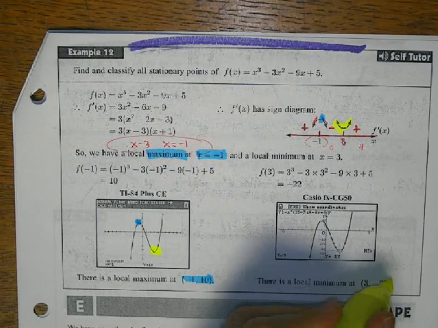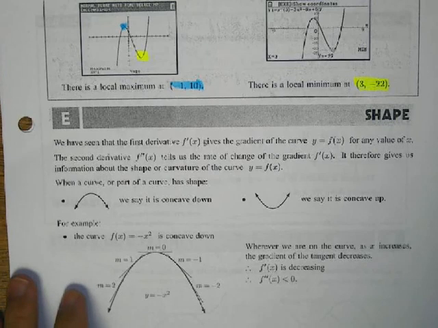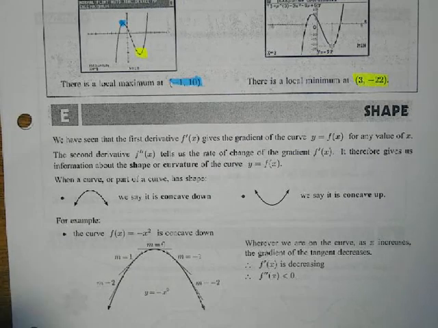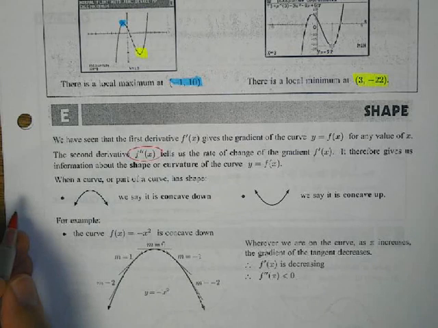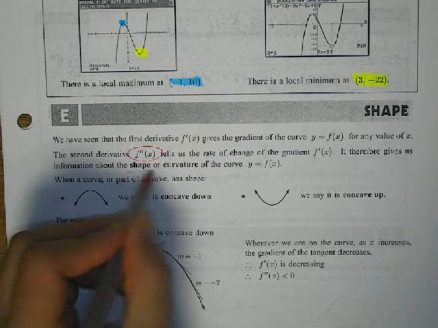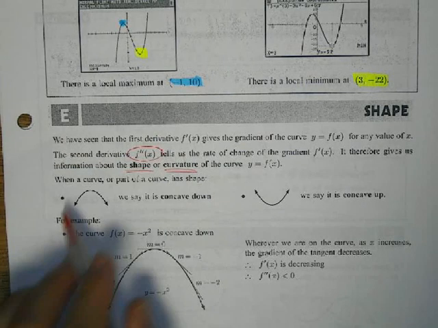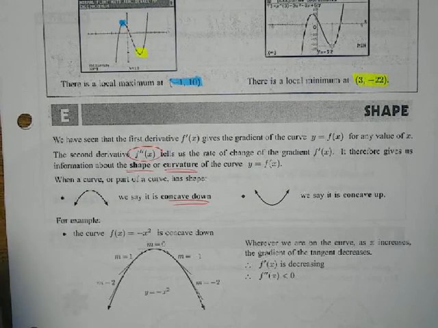Now, the next part, we're going to be using the second derivative to help us talk about the shape, or the curvature. If it looks like this, this is called concave down.